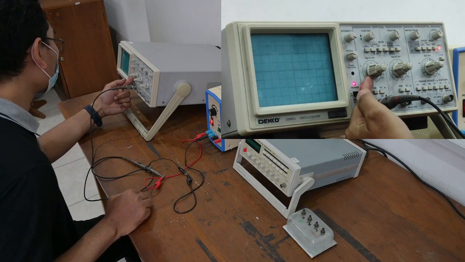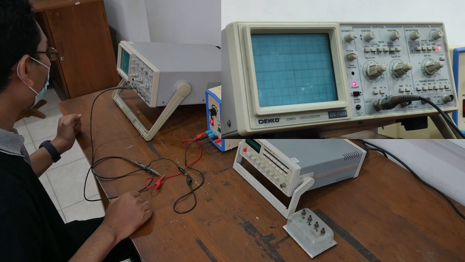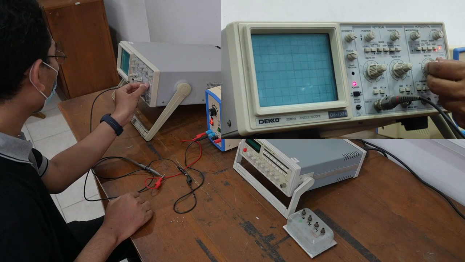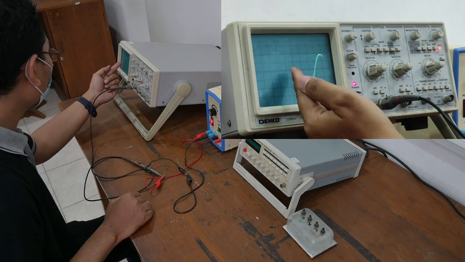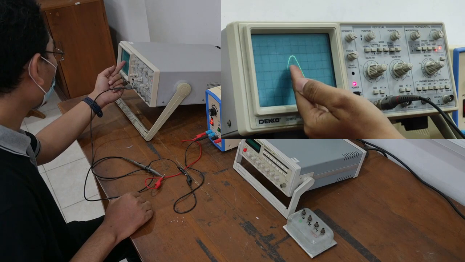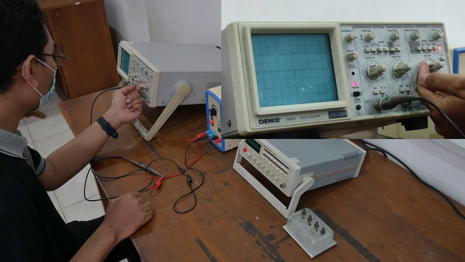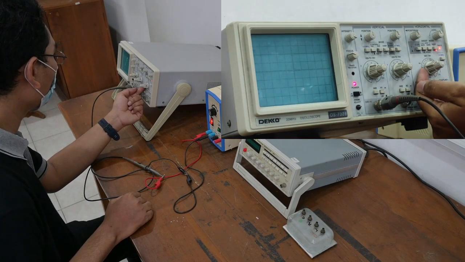After you get a clear image of this signal, record the time per div and volt per div into your worksheet. Look at this video and you will understand how to measure this parameter for the first setup.